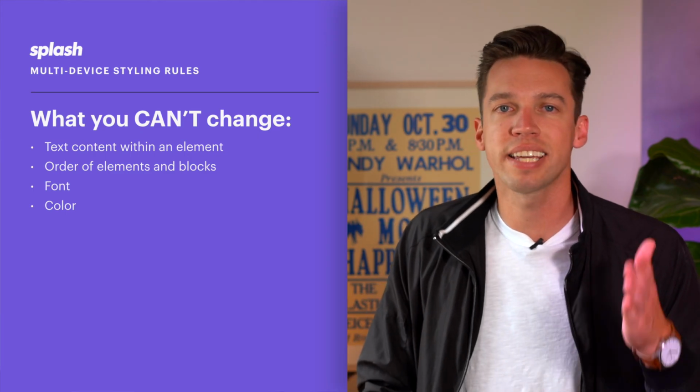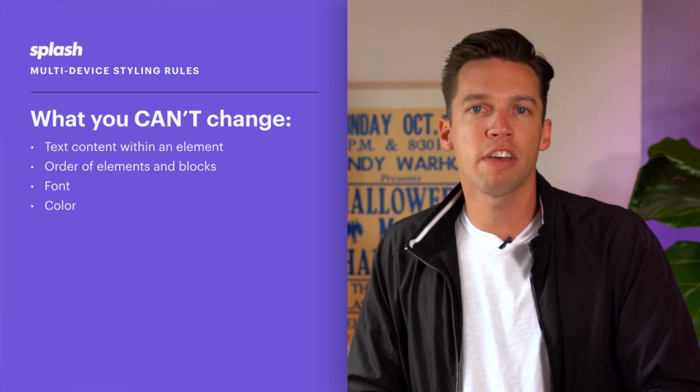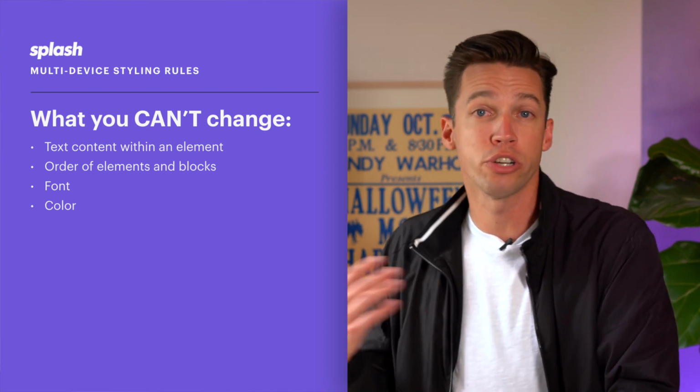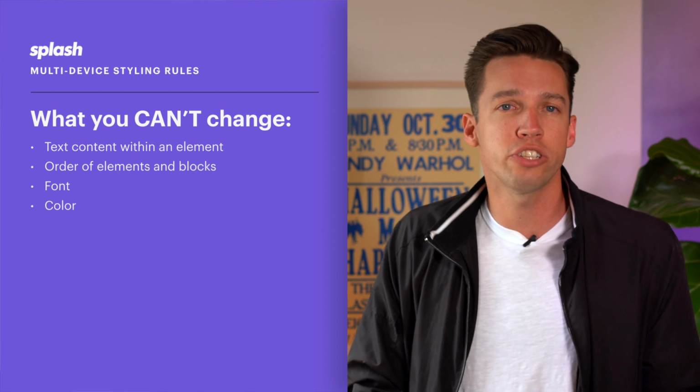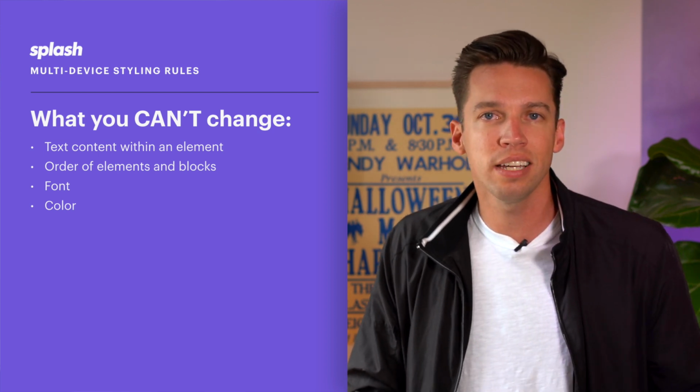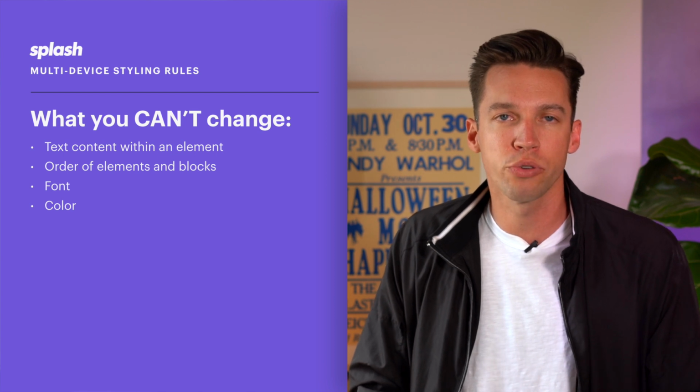Actual text content cannot be altered, so you can't have the event page titled Designer Pro Part 1 on desktop and change it to Designer Pro Part 2 on mobile. You can also not change the order of elements or blocks, the font used in text elements, and lastly, the color of anything on the page. Those are going to be linked. Let's jump back into the tool to go over some examples.